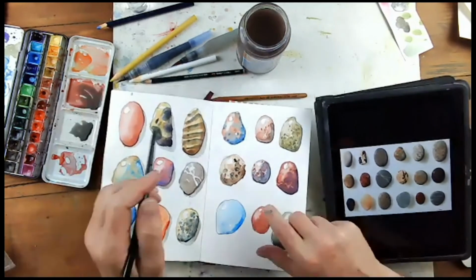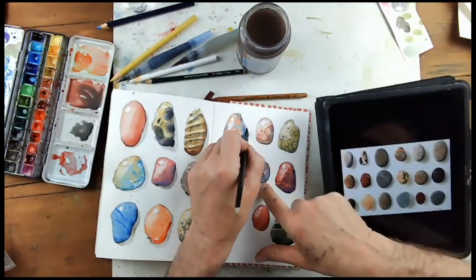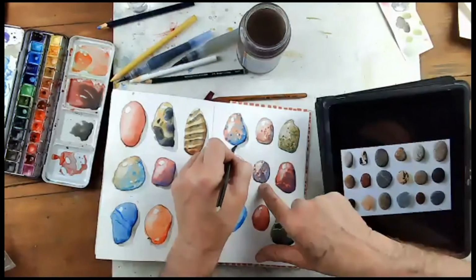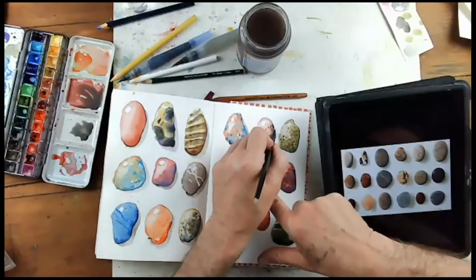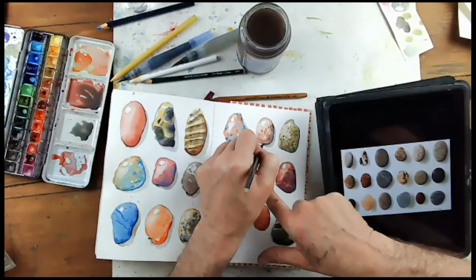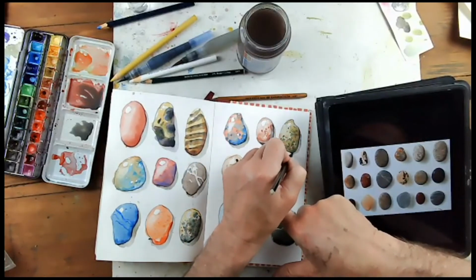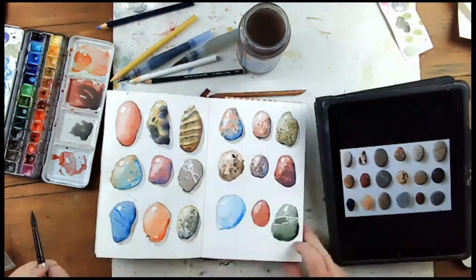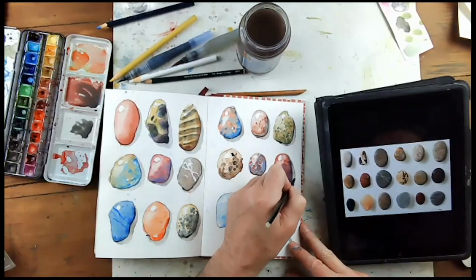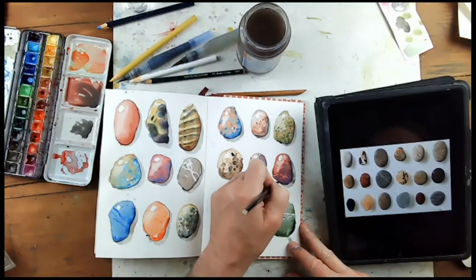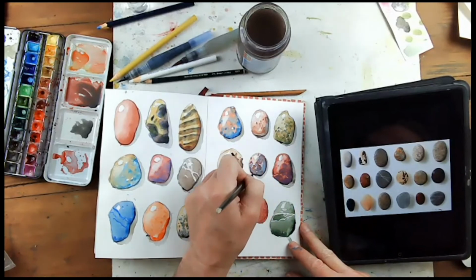And it's nice to be bold and assertive and confident as well. So it shows when you're confident. The confident brush stroke is a beautiful thing. So now we have got our collection of pebbles, beautifully enhanced in watercolor.